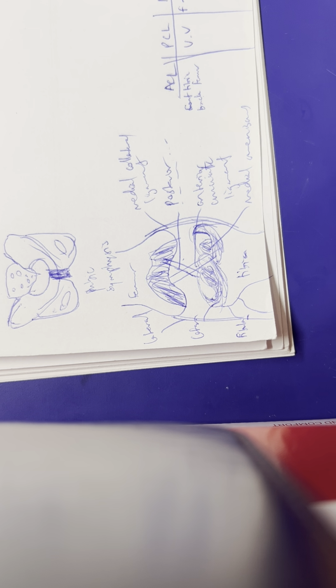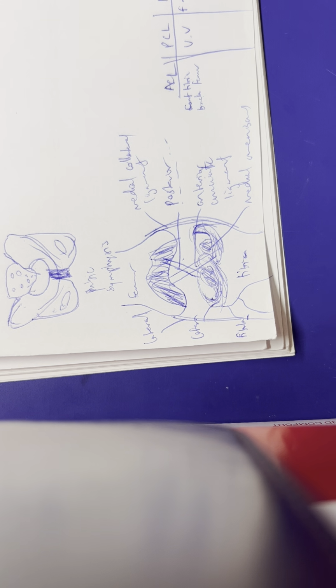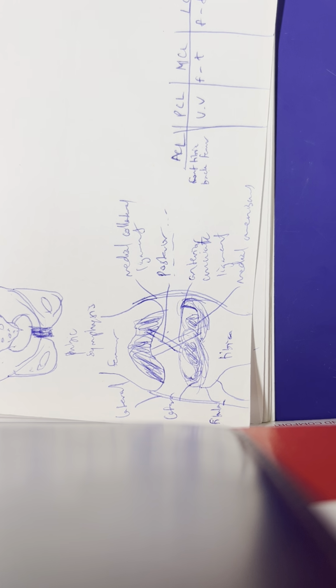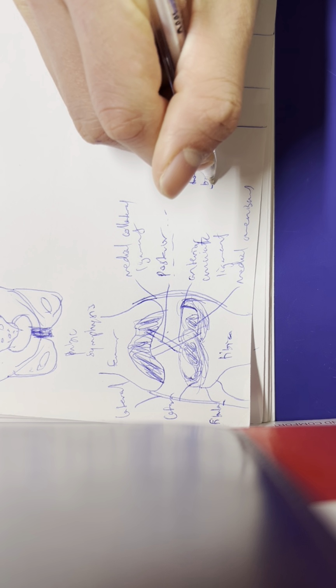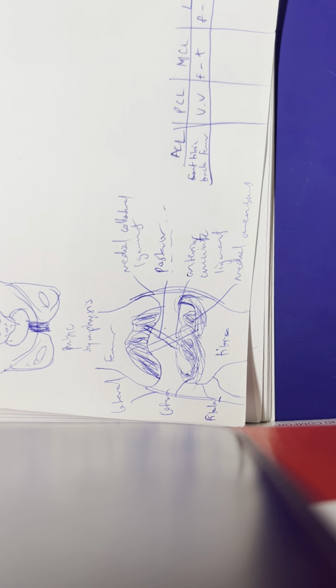Alright, that's how it is. And yeah, this one's more lateral, of course, so that's why they call it lateral and medial. And since ACL is like that, it's preventing flexion.